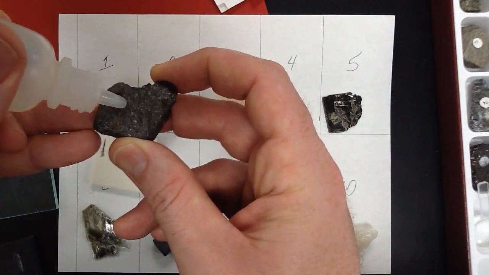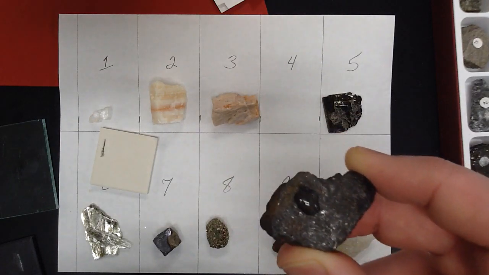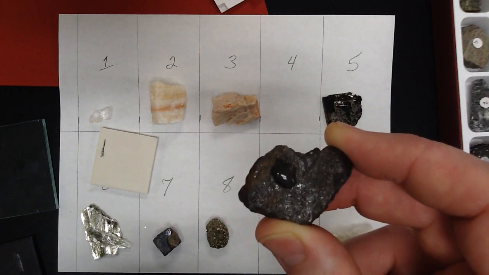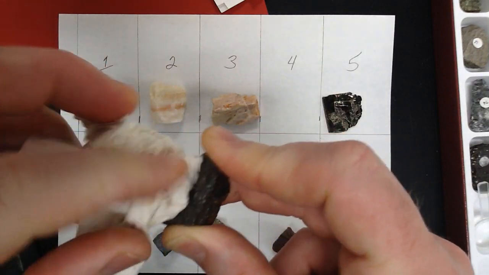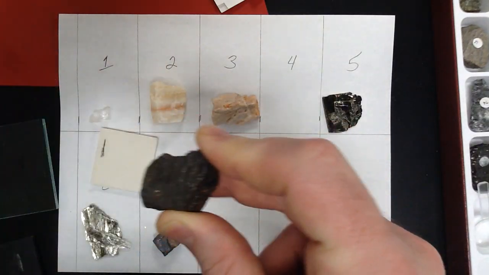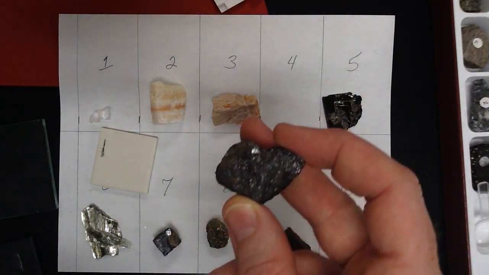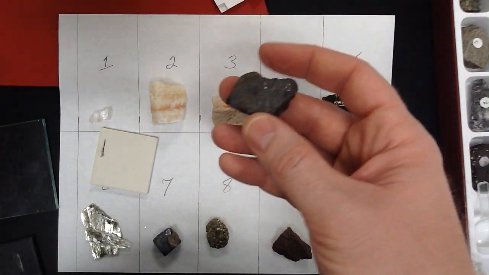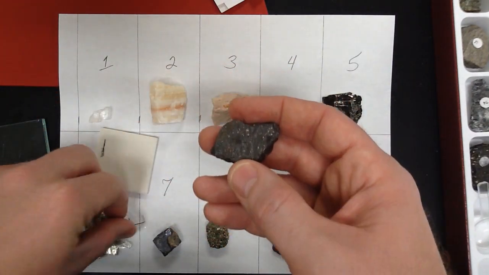Does it fizz with acid? Probably not, but we'll check it out anyways. So you have the acid on there, no bubbles, no fizzing, just sitting there doing nothing. So go ahead and wipe that off. And then lastly, because of the color and the heaviness of this sample, we will see, does it have any magnetic properties?